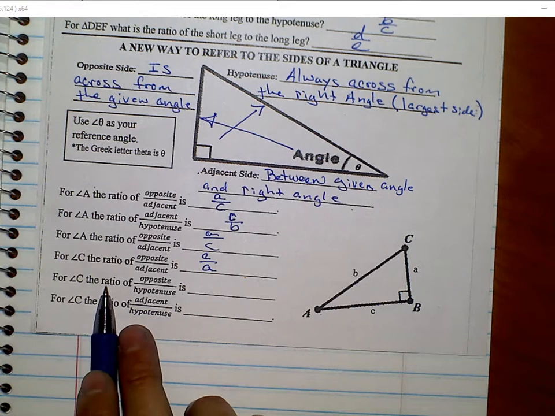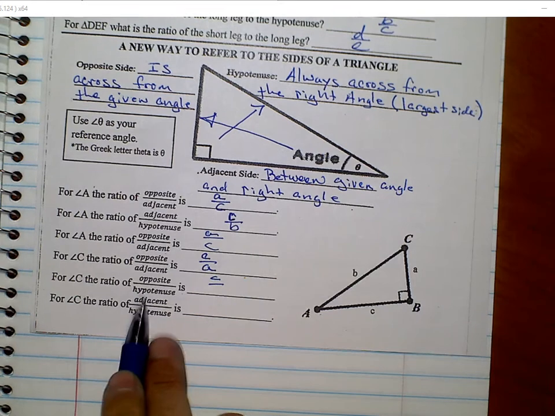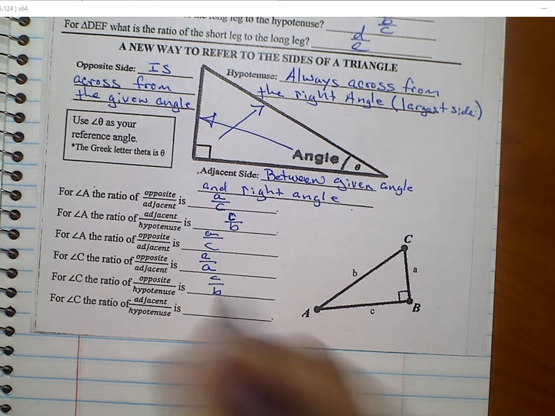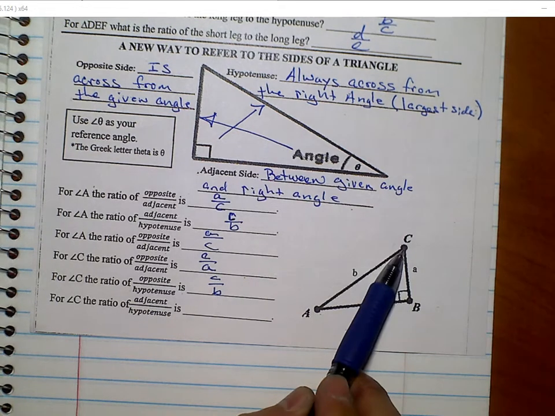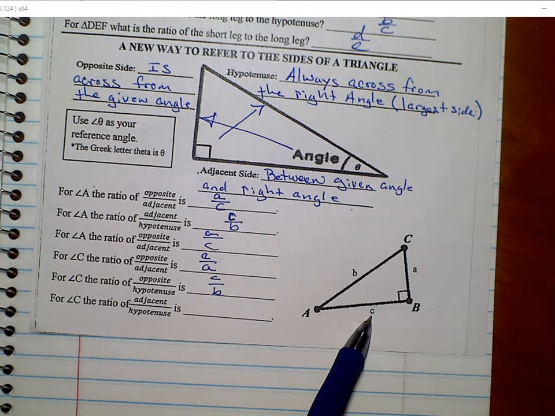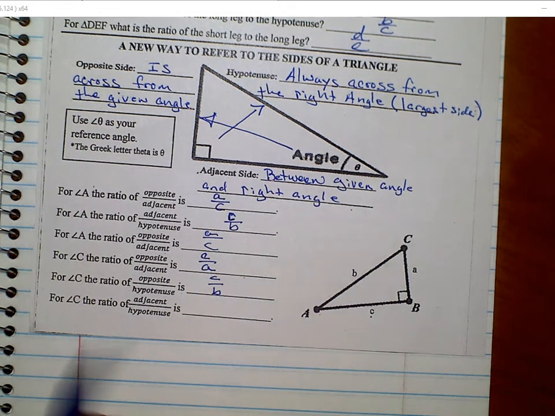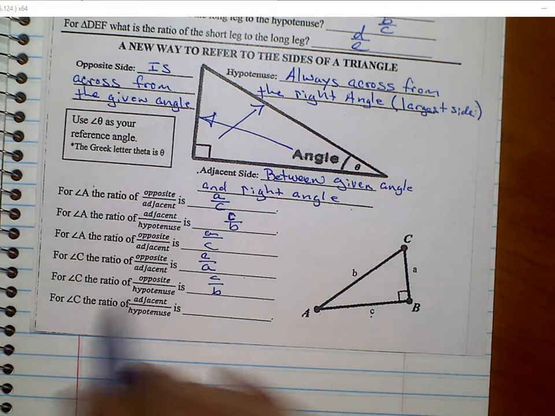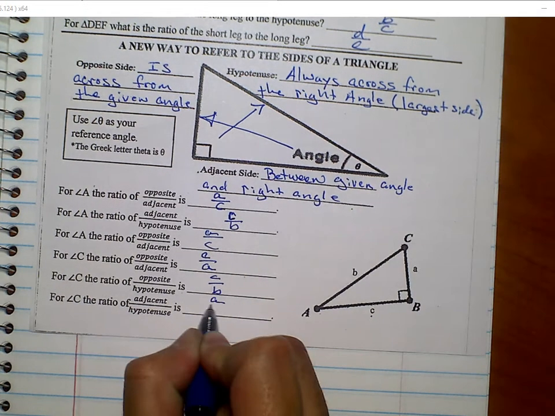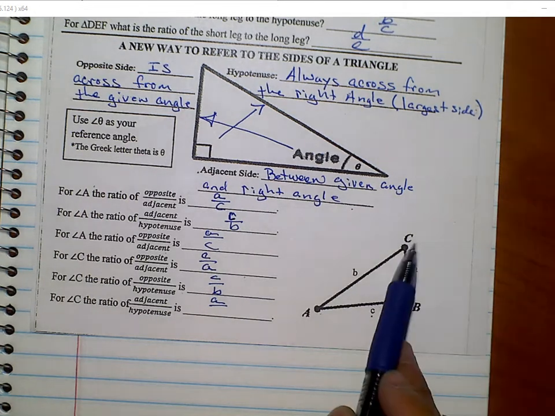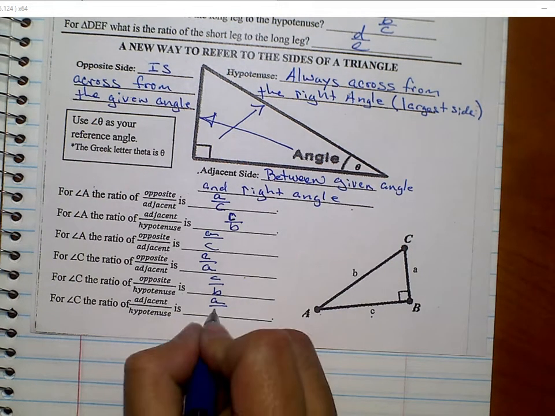From C, opposite of C is little c, and the hypotenuse is always little b. And for this one right here, from C, which one's adjacent to C? Little a. And hypotenuse? Little b. Okay, there we go.